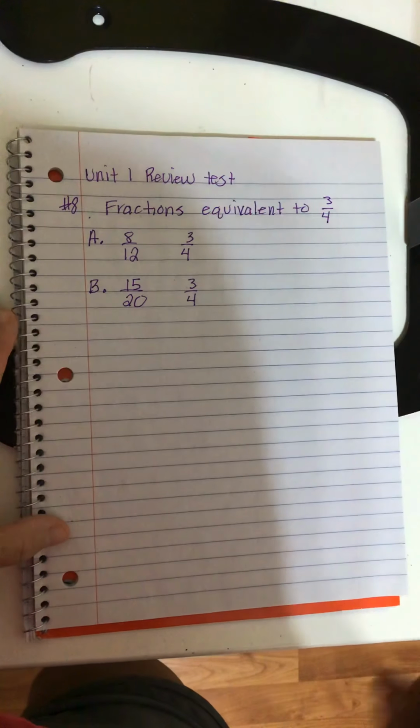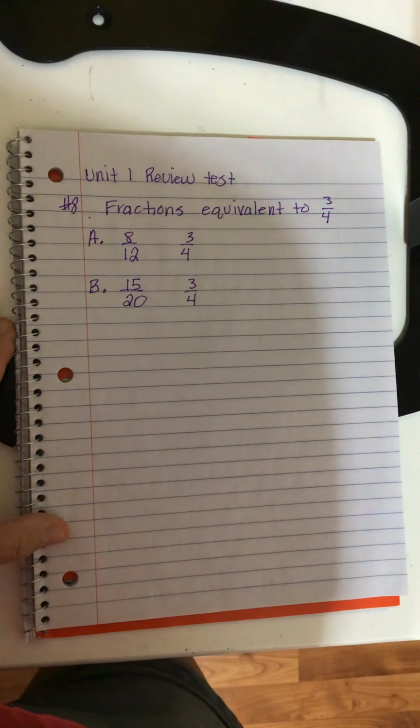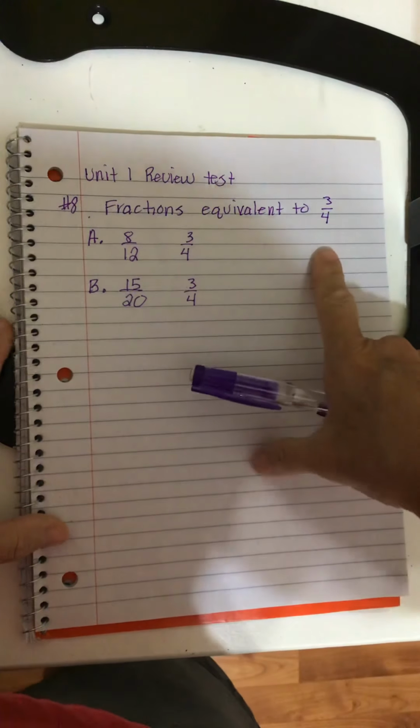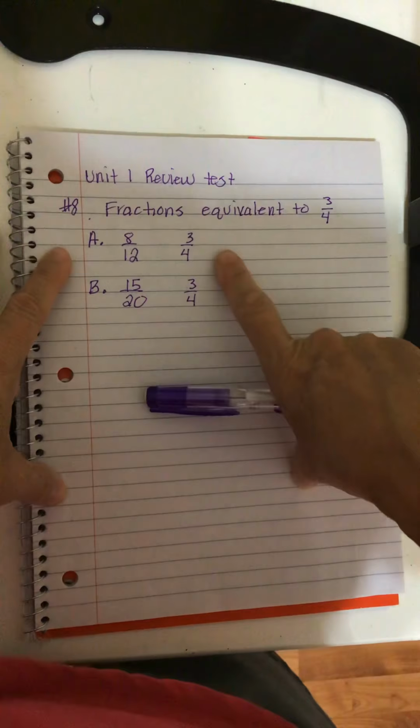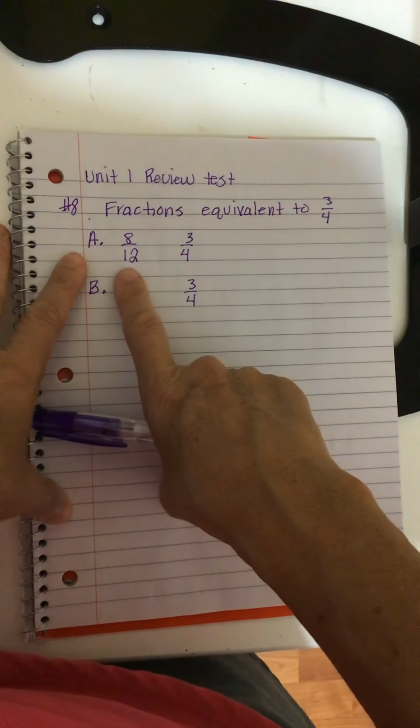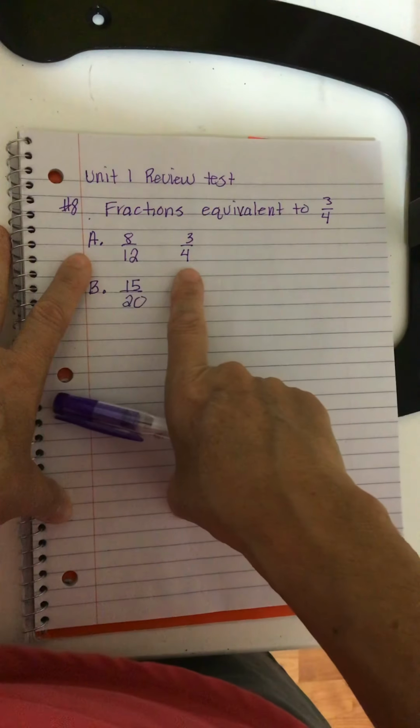This is Unit 1 Review Test, Question 8. You're to circle or find the fractions that are equivalent to 3/4. And I've gone ahead and written out A and B for you. You're comparing in A, 8/12 to 3/4.